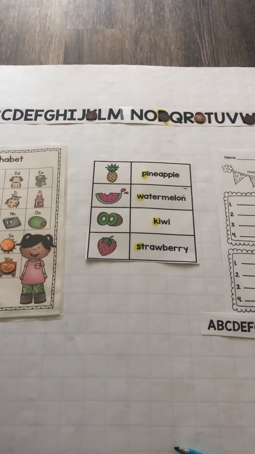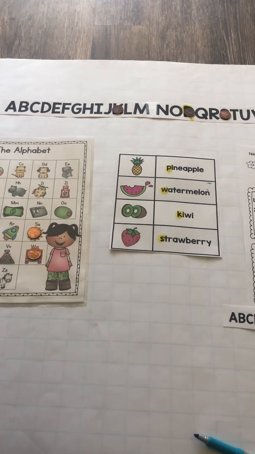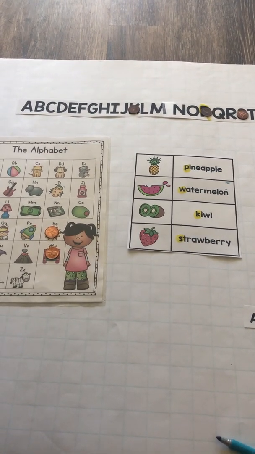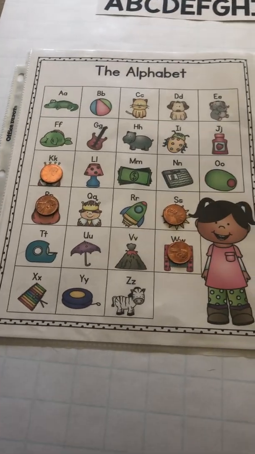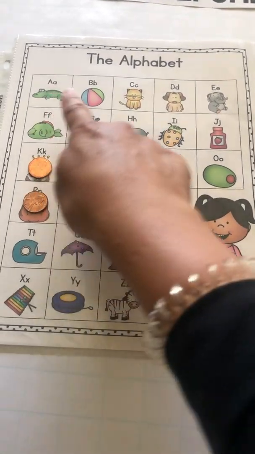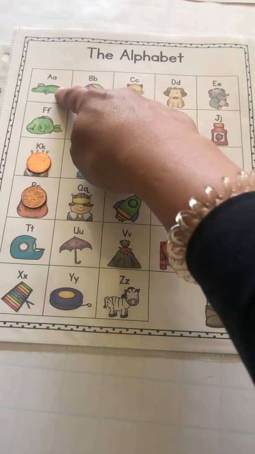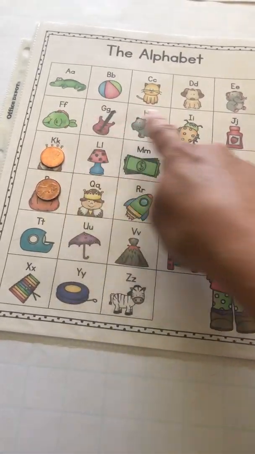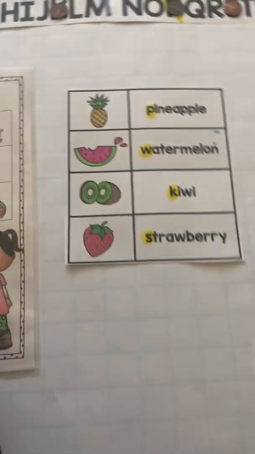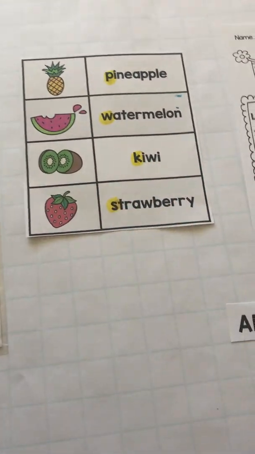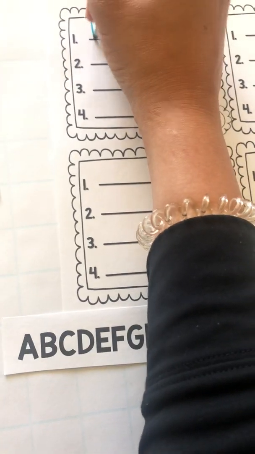And now you can see it is very easy to tell which word is going first. Okay, so using this one, the first letter that I've marked, and remember we're going in order, so we always start with A, and I'm going to go along to K. Okay, so now which word started with K? Kiwi. So on my recording sheet, I'm going to write here, kiwi.